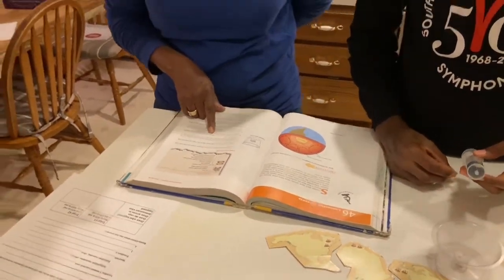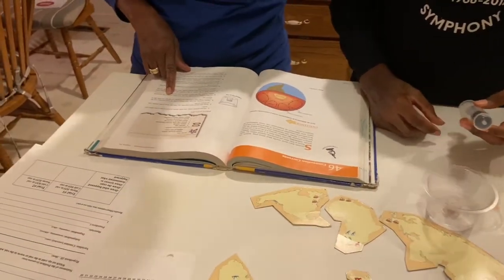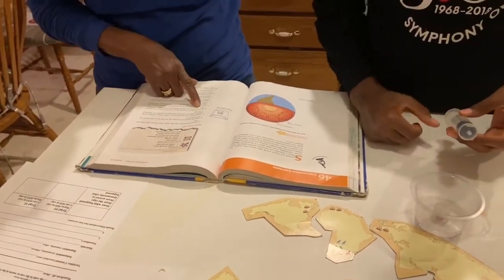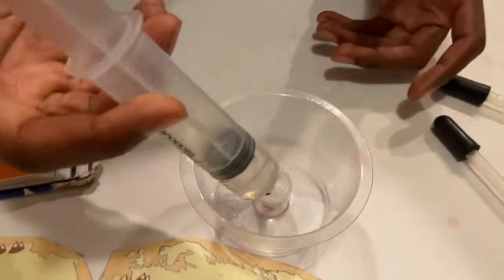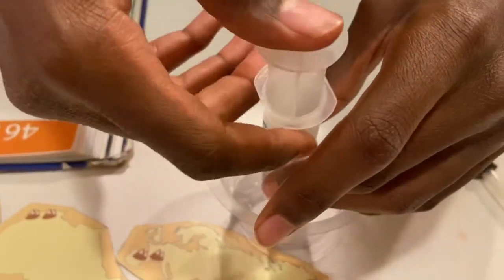It says use a syringe to carefully fill the vial with about 5 ml. So you're not gonna use all 5 milliliters of warm water. So you can put that in a little hole. In a little hole. See that? Yeah, in the hole. There you go.